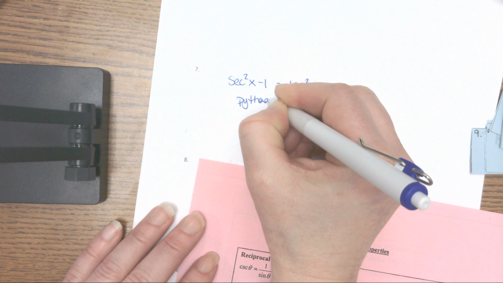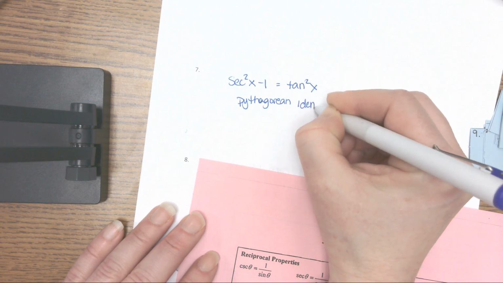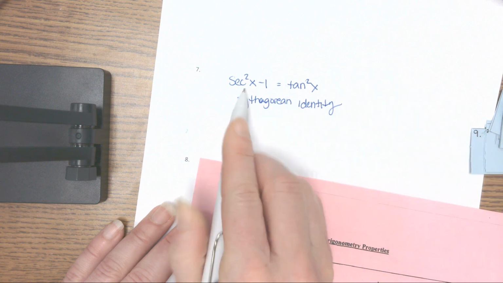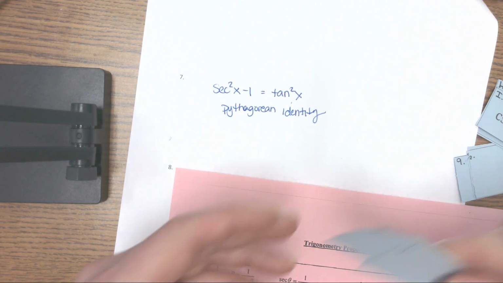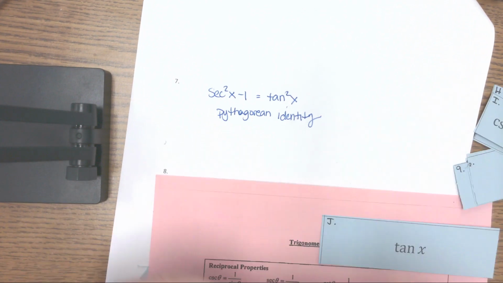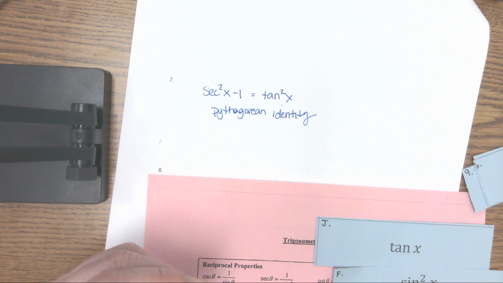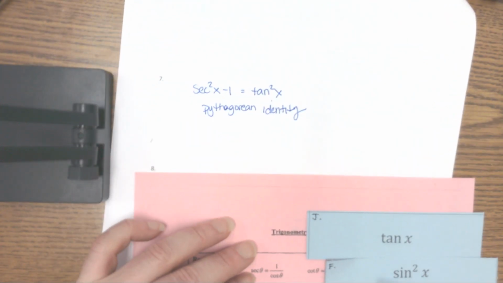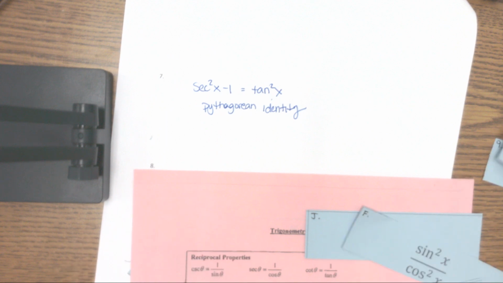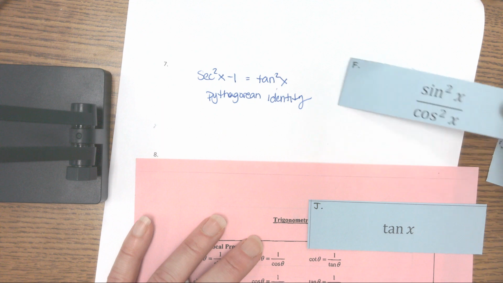So the very first thing I'm going to do is see if tangent squared was one of my options. I see tangent, but not tangent squared. Shoot. So then I look again and try to find, is there anything else that equals tangent squared? And I notice this card over here.